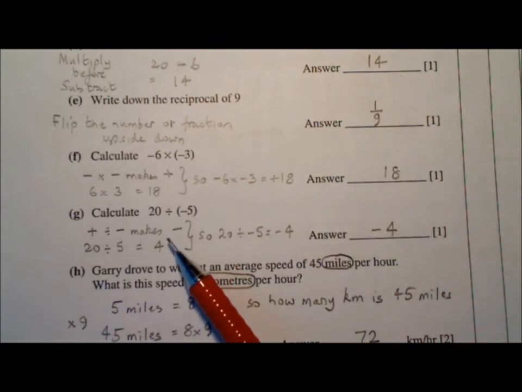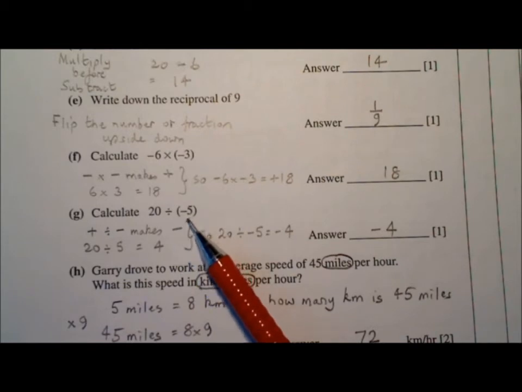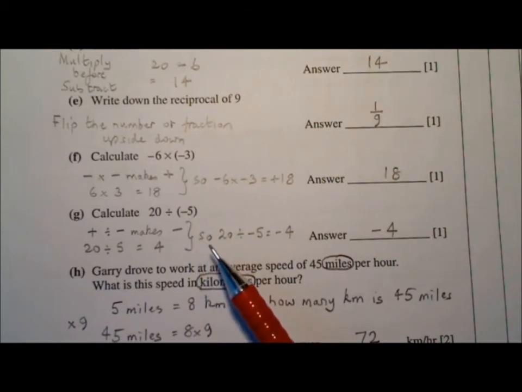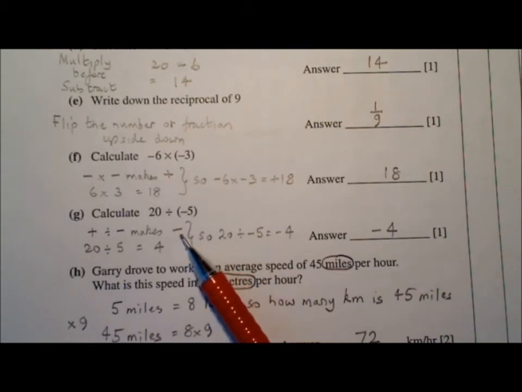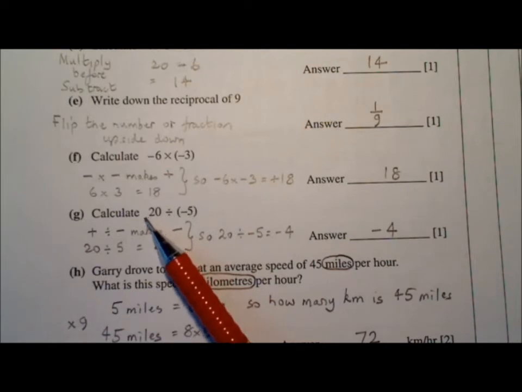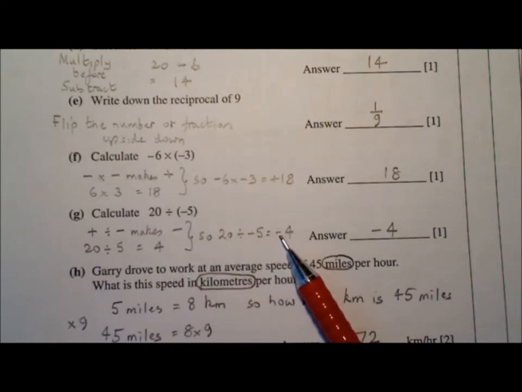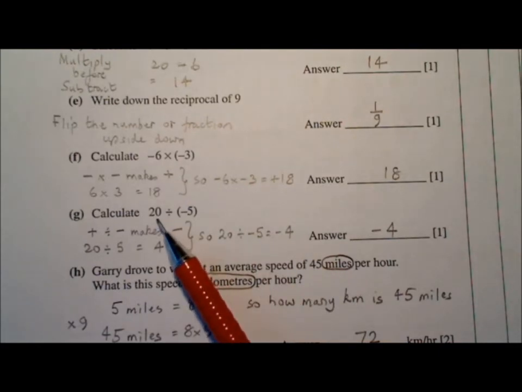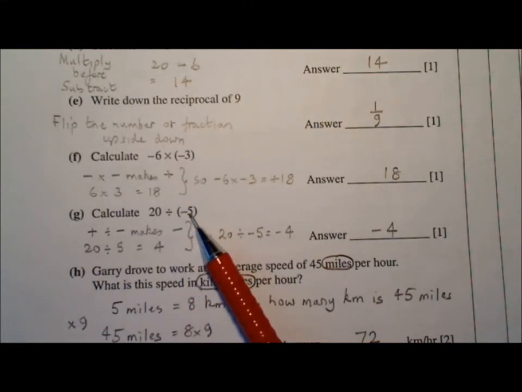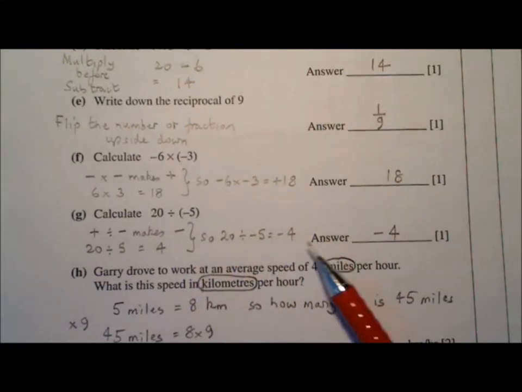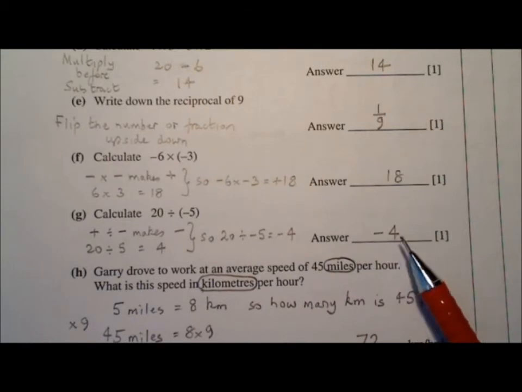The next one then, calculate 20 divided by minus 5. Again, you need to remember that plus divided by minus makes a minus. So in this case, you've got plus 20 divided by minus 5. So the answer is going to be minus. And then go back and look at the two numbers. 20 divided by 5 goes 4 times. So the answer is minus 4.